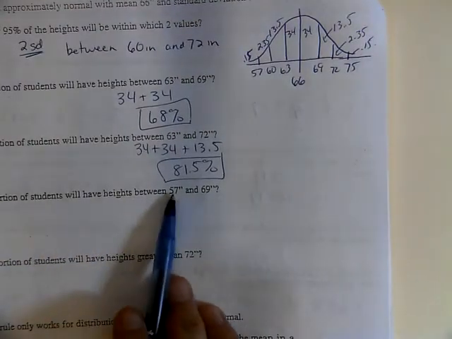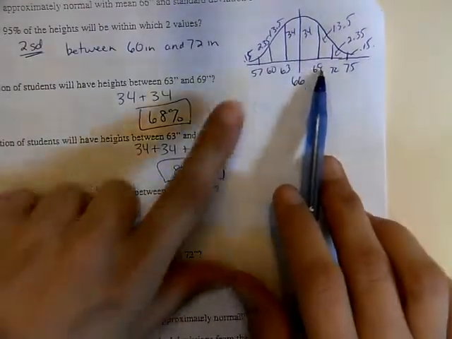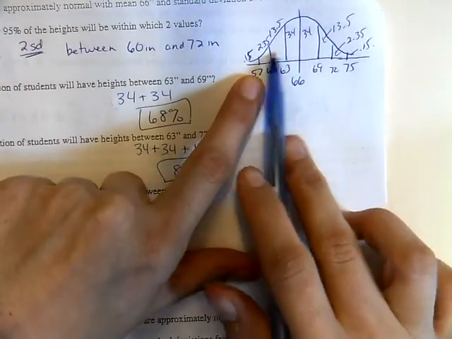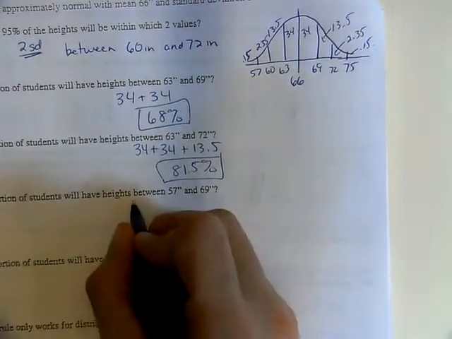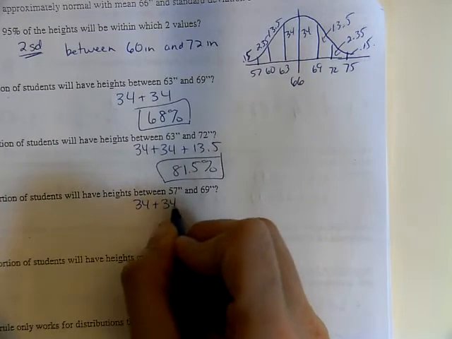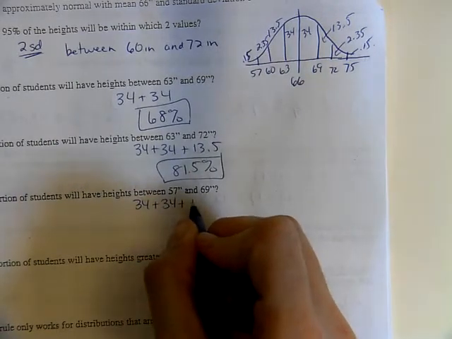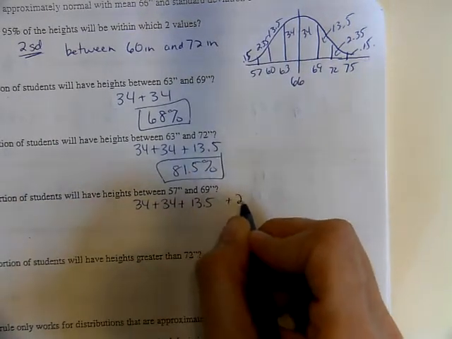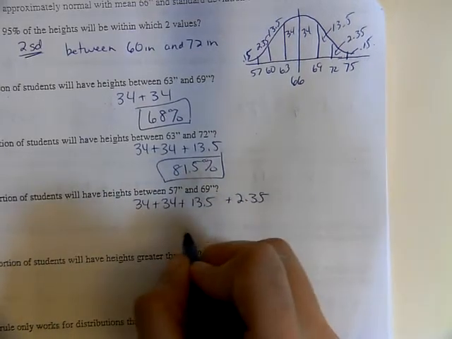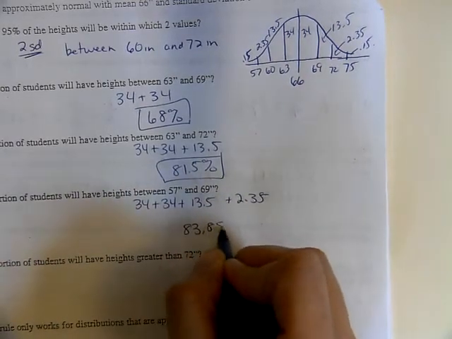What proportion of students will have heights between 57 and 69? So I'm going to add up all 4 of those bars. So 34, 34, 13.5, and 2.35. So 83.85%.